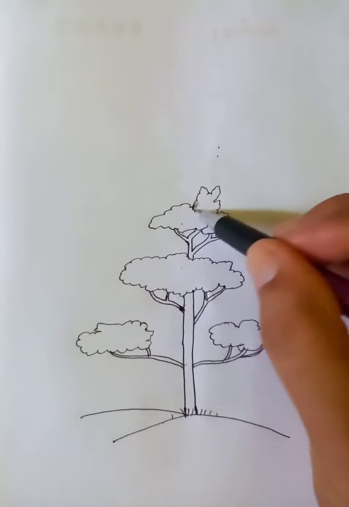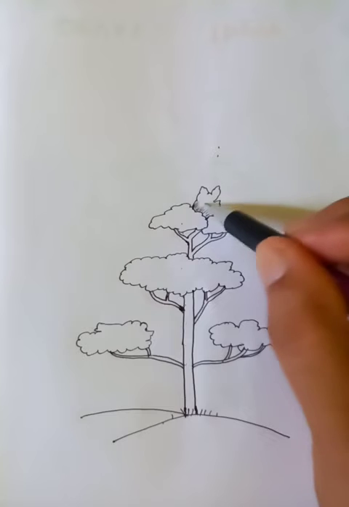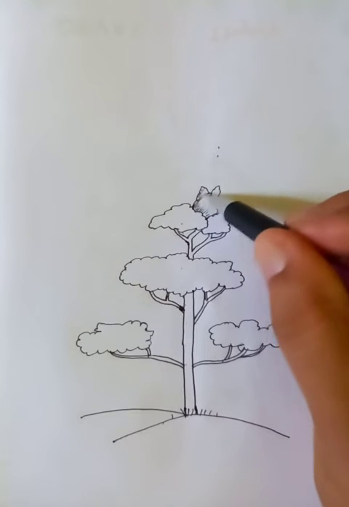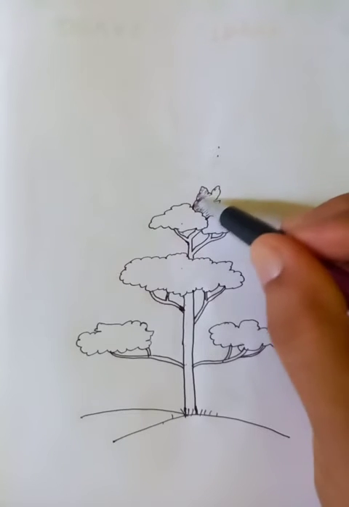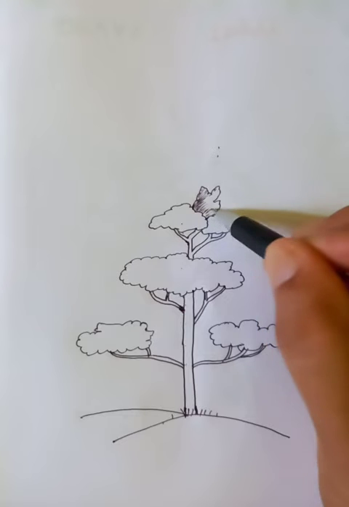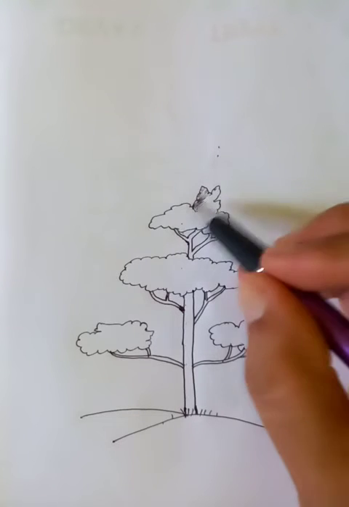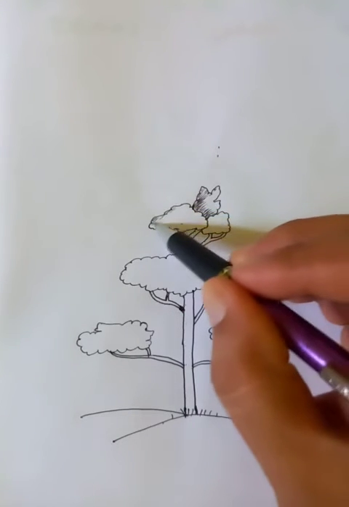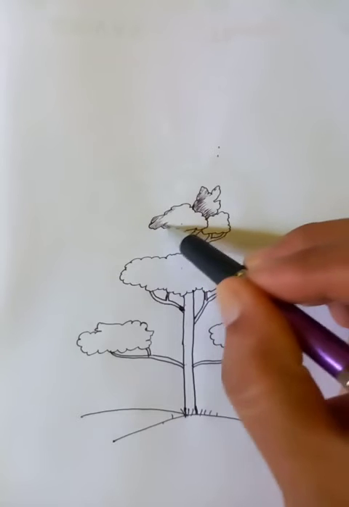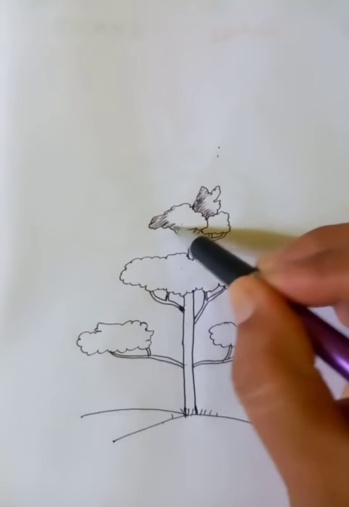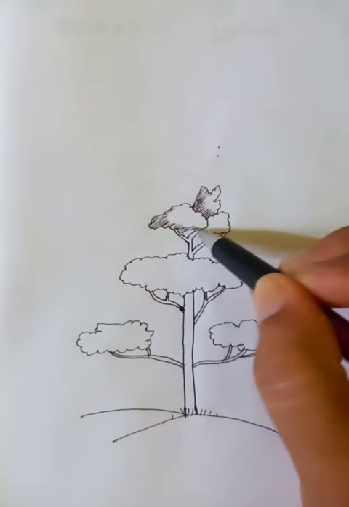Let's put some shades to the clouds. These clouds are actually lots of leaves of this tree.